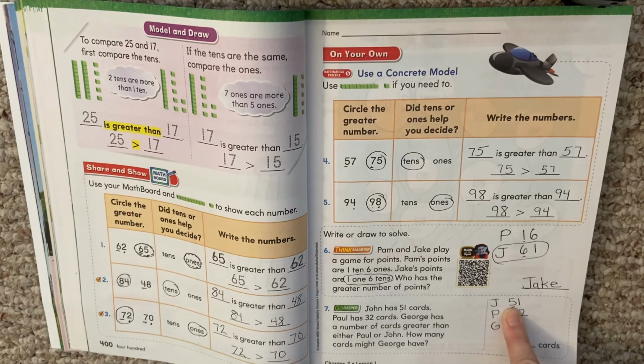So what's a number that's bigger than 51? Well, could we give it more tens? Yeah, we could give it more tens. So instead of 5 tens, could we make it 6 tens or 7 tens? Even 8 or 9 tens? Yeah, it has to be any number that's bigger than 51. So how about we give him more tens?